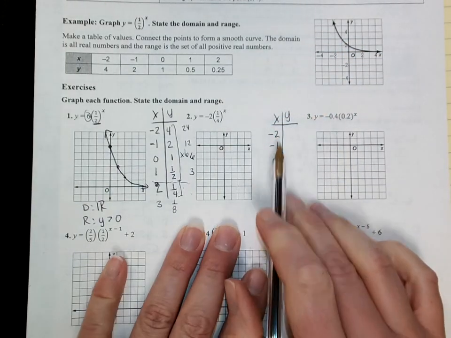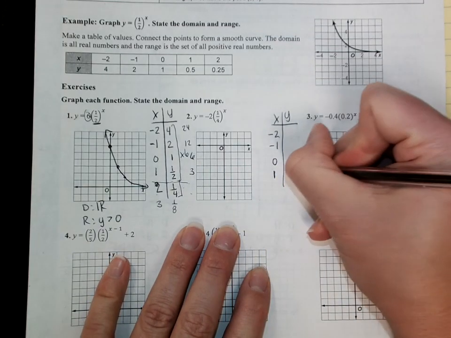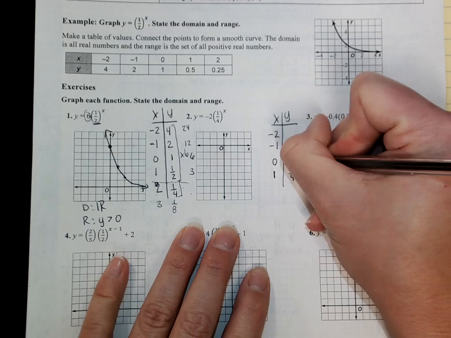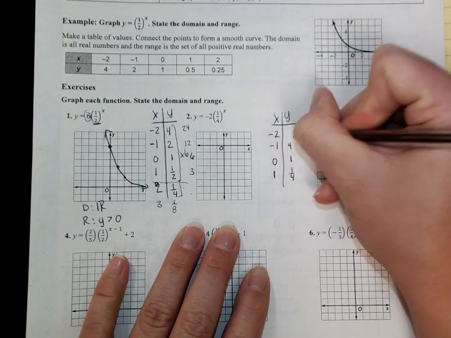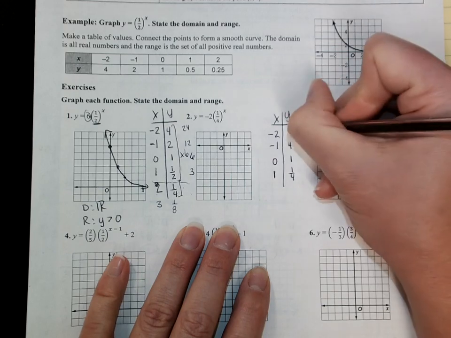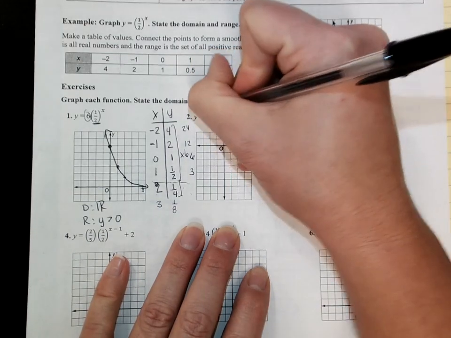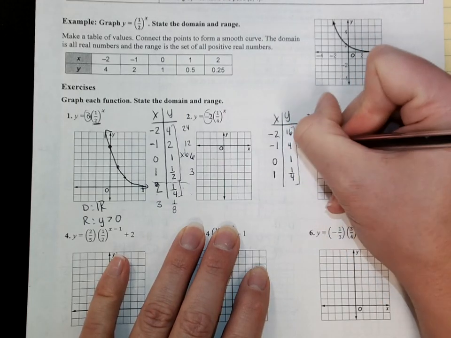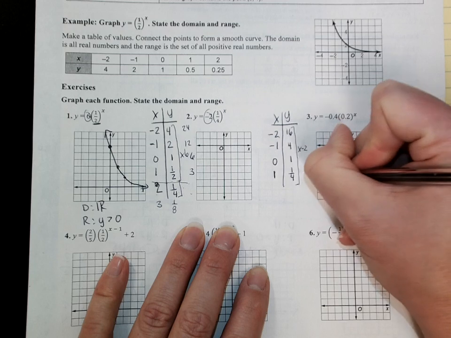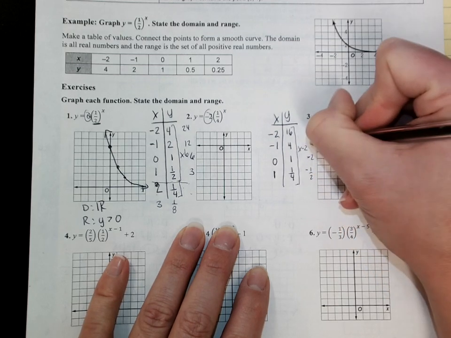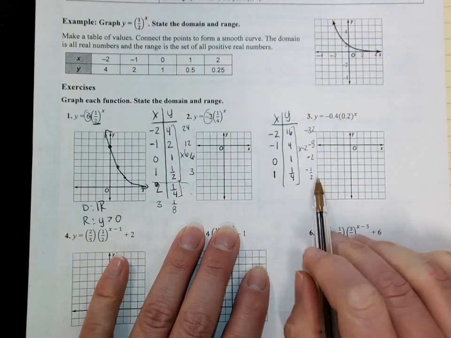When I put in 1, 1/4 to the first power is just 1/4. 1/4 to the 0 power is just 1. 1/4 to the negative first power is 4. 1/4 to the -2 power is 16. Again, this number in front is going to multiply all of these. So if I multiply all these by -2, this is going to be -1/2, then -2, -8, and -32. I could even graph that if I wanted to.